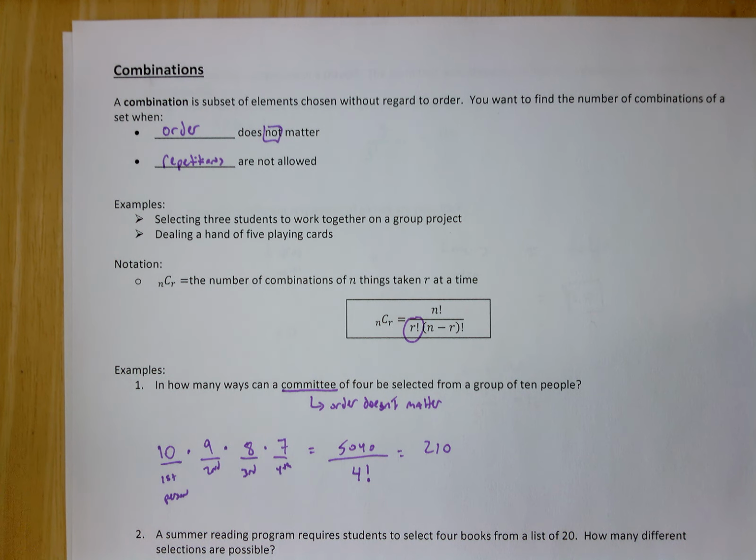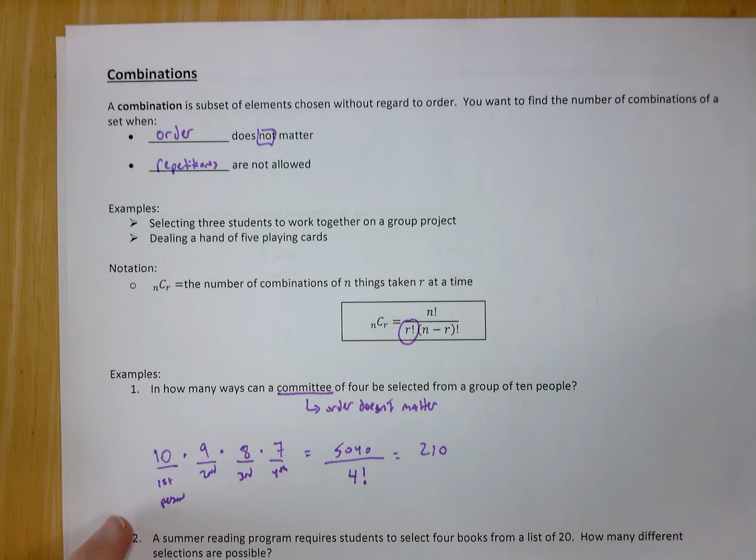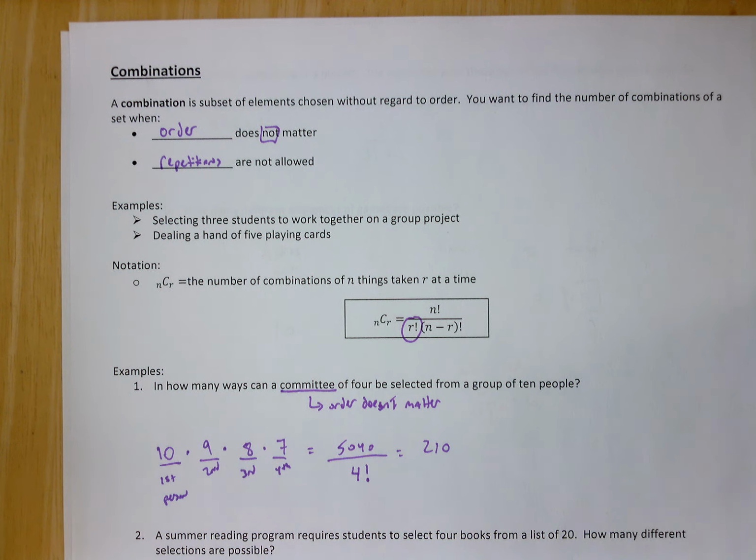Okay, so it's really important that you are really examining each problem and thinking to yourself, why is this a combination? Why is it not a permutation? Why did I have to divide by 4 factorial? What about this question means that I need to divide by 4 factorial? Okay, so make sure that you really spend some time thinking about that. Because if you don't, it's going to make this almost impossible for you.